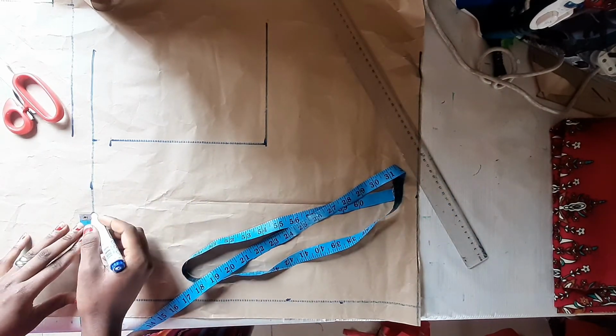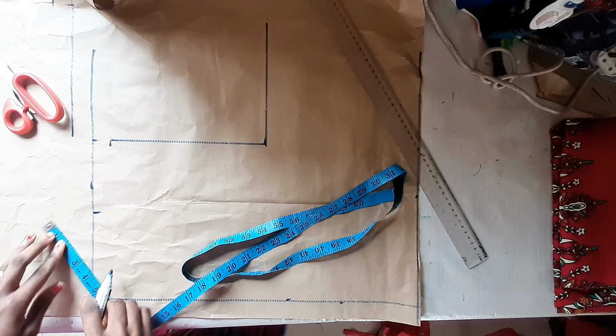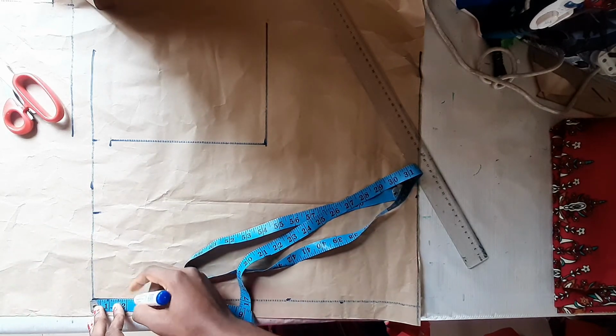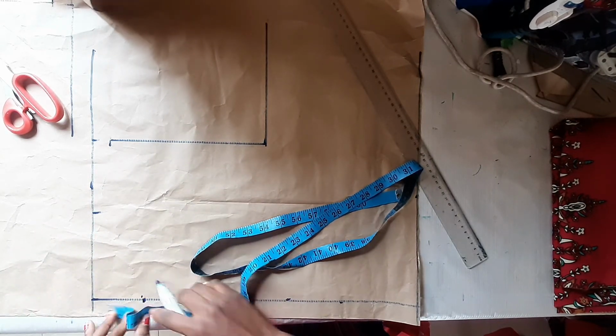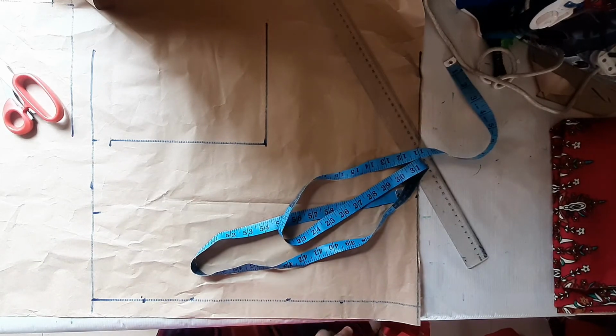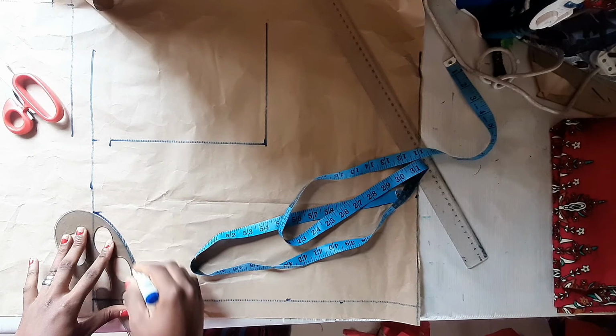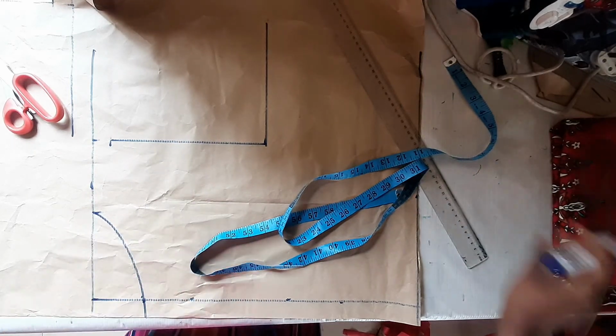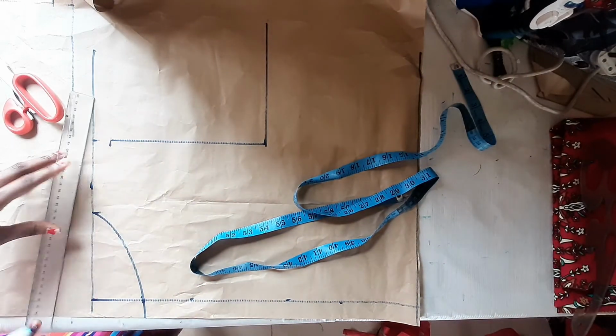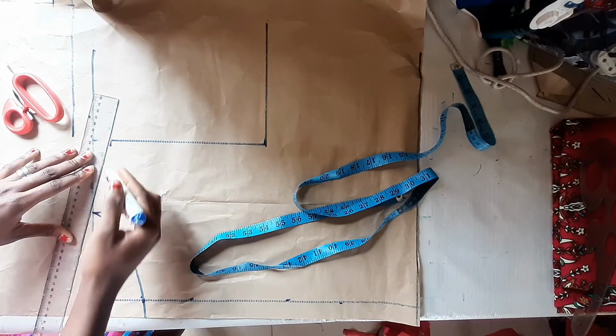Now you're going to take the same width neckline you took at the back. You take the same neck width at the front, that is what you're going to take at the front and at the back. Connect it to the zipper allowance and connect your shoulder slope.